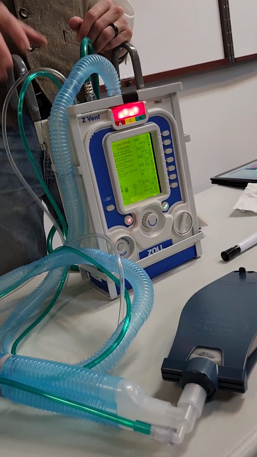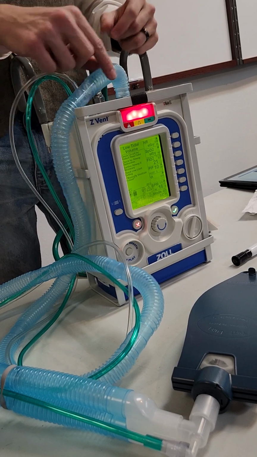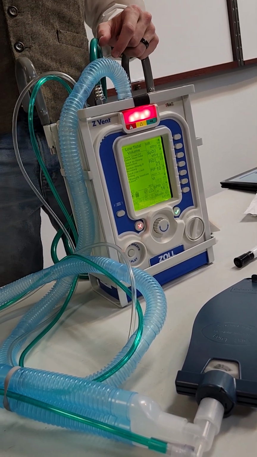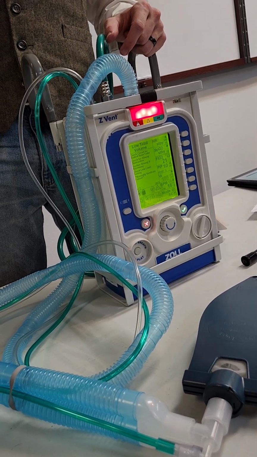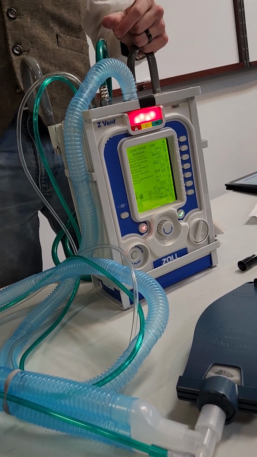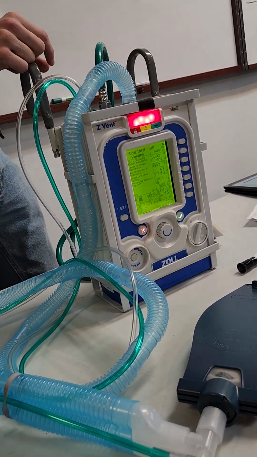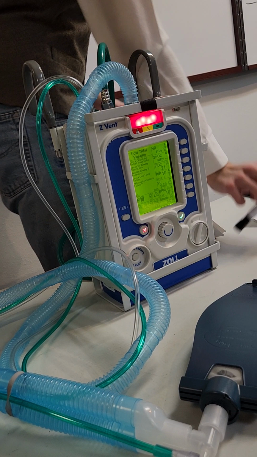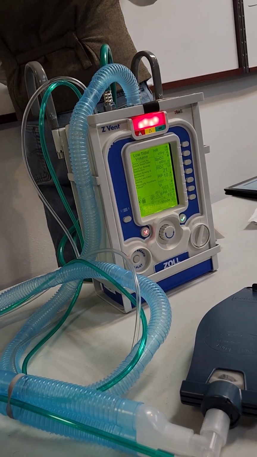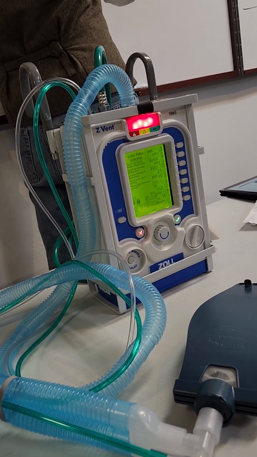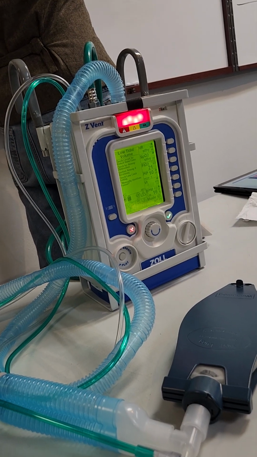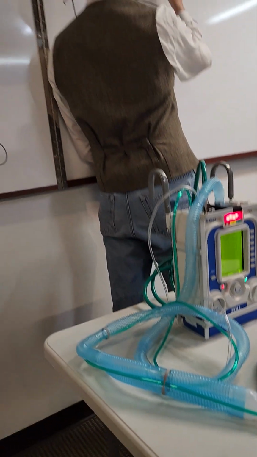The pressure control is you're giving gas through the tube until you get to the set pressure. So you set the peak inspiratory pressure. I set whatever I want that pressure to get to. So if I have my pressure chart, and this is my peak, it's going to go up to whatever we set the peak to be.